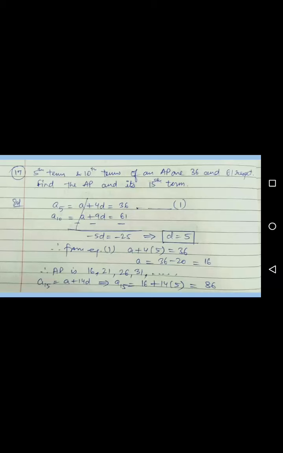So in this particular case, A5 is equal to A plus 4D, which is 36 is given, and second condition, A10, 10th term is given as 61, so we can write down A plus 9D equal to 61. So they become simultaneous equations. We can easily solve them by subtracting. A and A will cut down. We get minus 5D equal to minus 25, so D is 5.